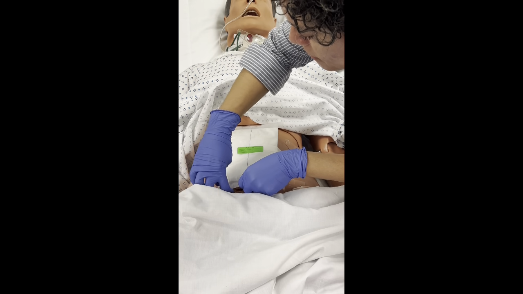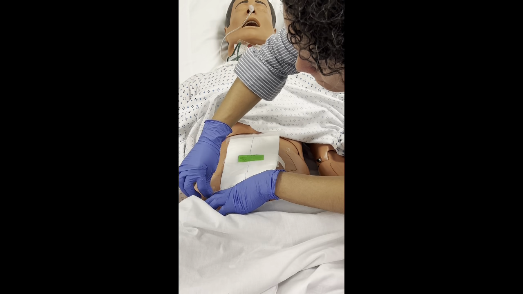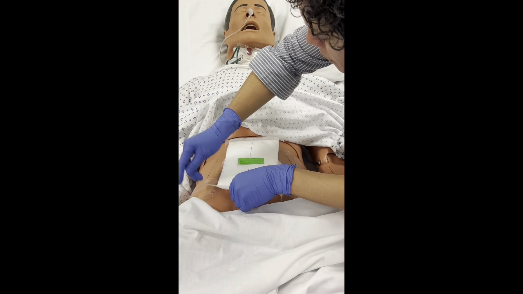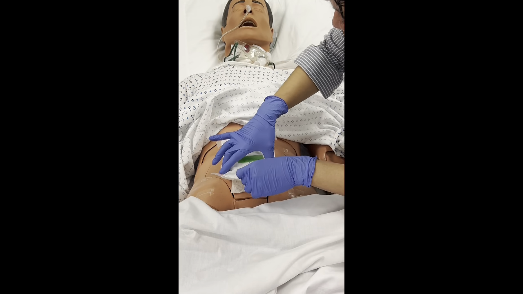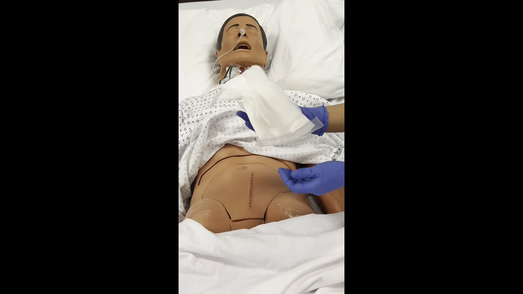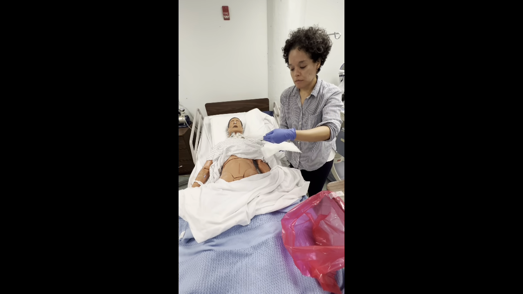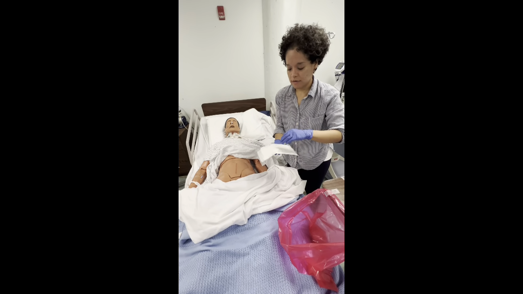Just to loosen the areas. Okay. So as you lift, you have the dressing. You're first assessing the dressing itself.